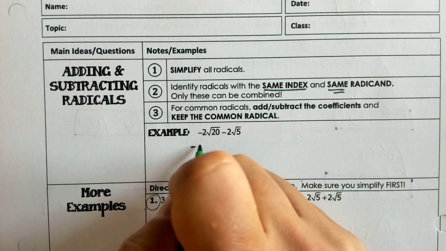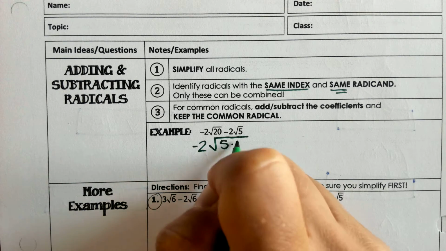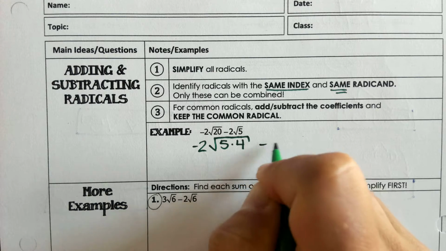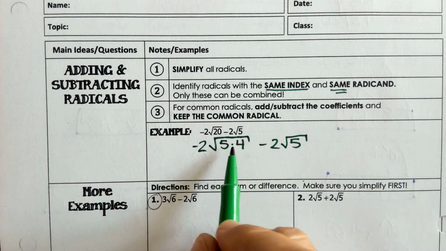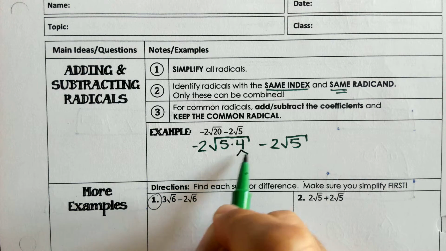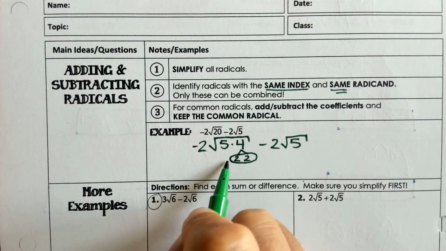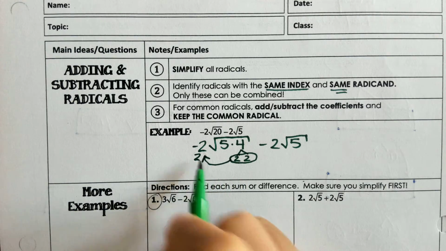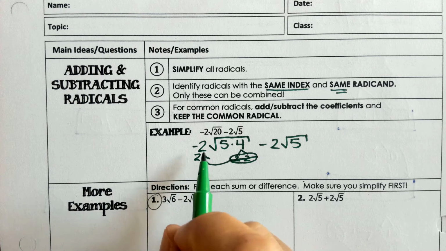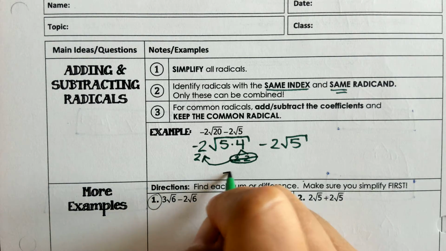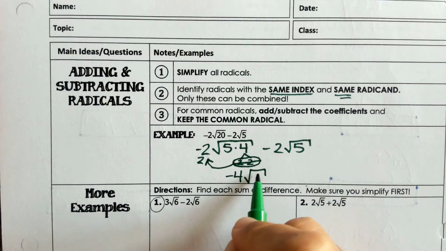So I am going to break the square root of 20 down into the square root of 5 and the square root of 4. And I'm just going to rewrite this part here. Okay, so I know the square root of 4 is 2. So my first step is I'm simplifying it. So I see my 2's. So I'm going to pull a 2 out with this. Okay, so now it's out of the house. I'm going to multiply these two guys that are on the outside. So negative 2 times 2 is negative 4. So on the outside I have negative 4, and on the inside I still have my 5.